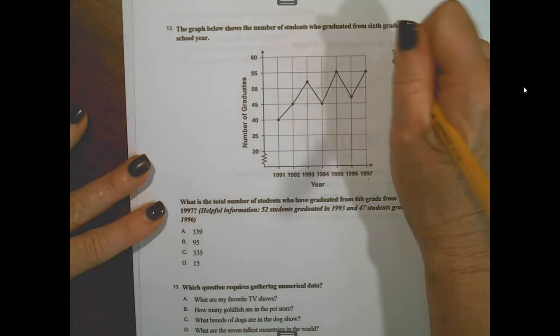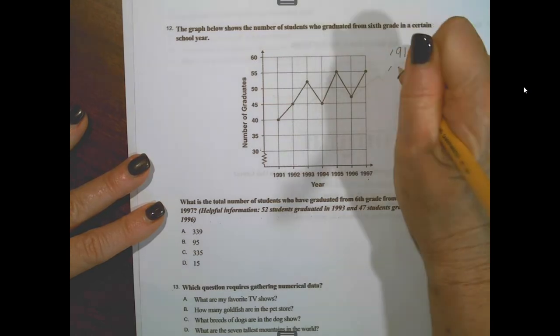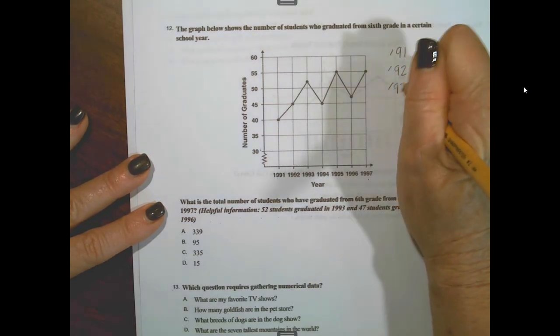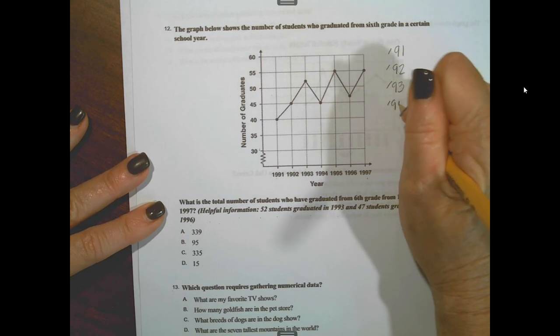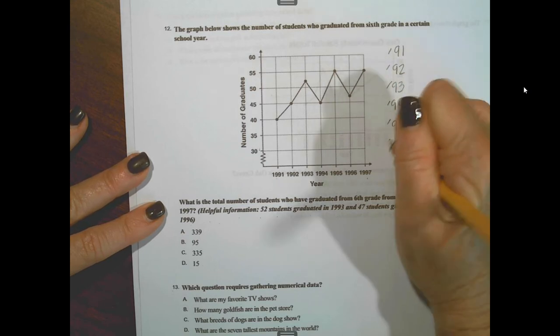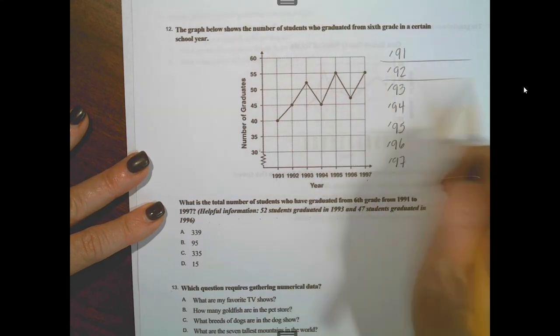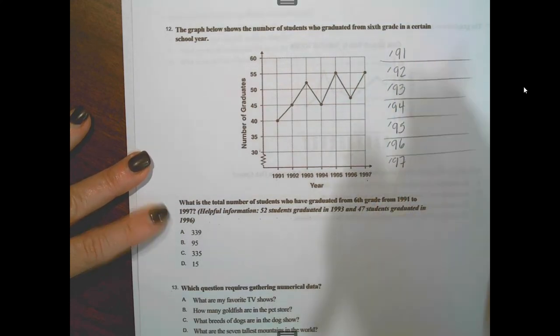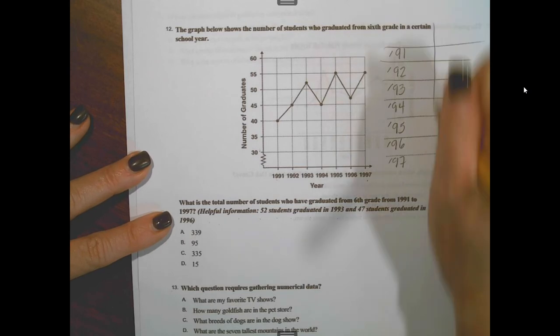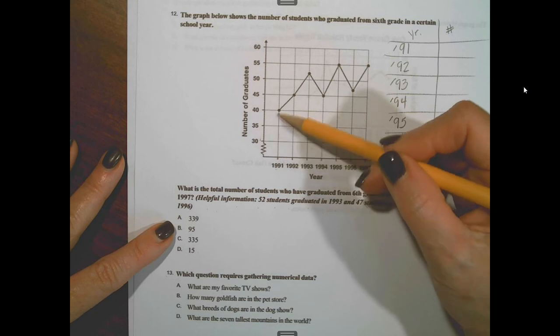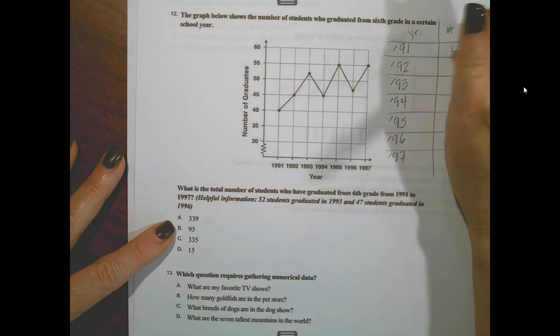So I'm going to just go ahead and do 91, 92, 93, 94, 95, 96, 97. I'm going to pick up this data and put it in a T-chart. You know I love T-charts to organize my data. All right, so this is the year, and this is the number of students. So in 91, follow it up. That data point is on the 40.